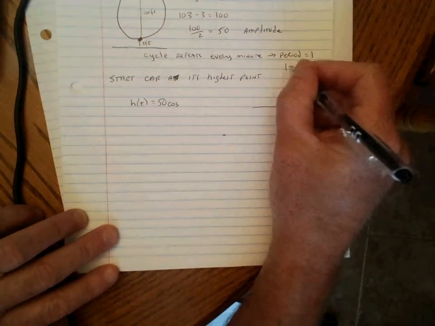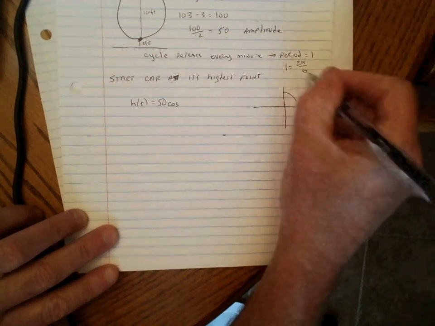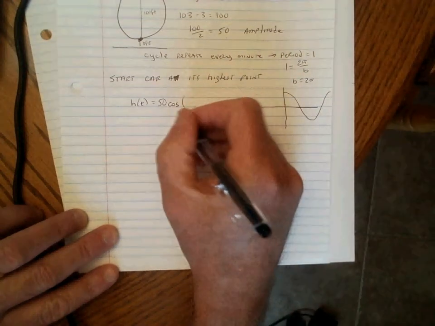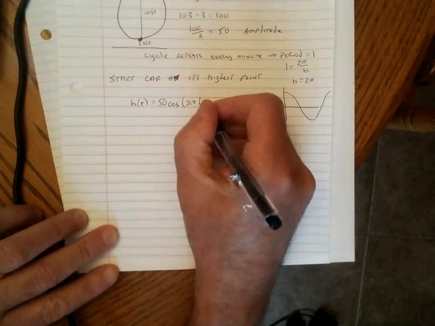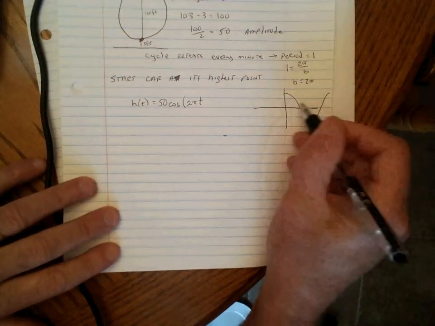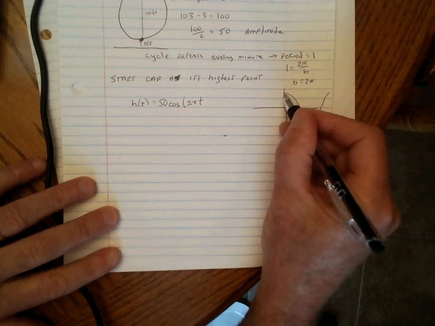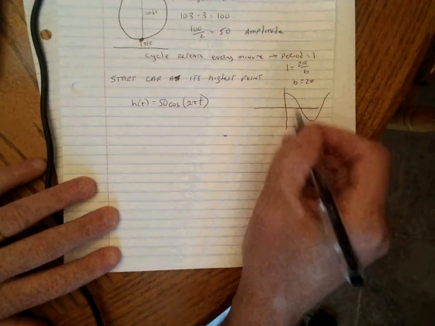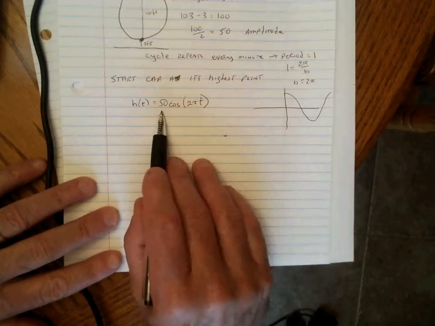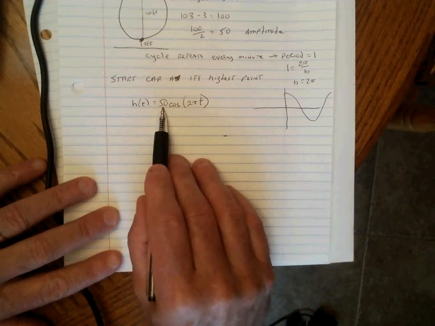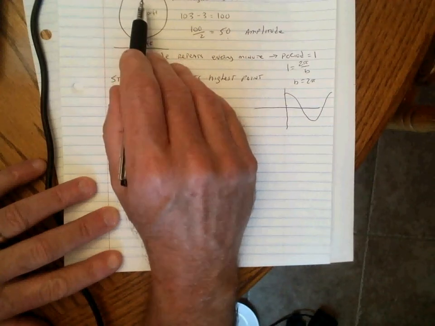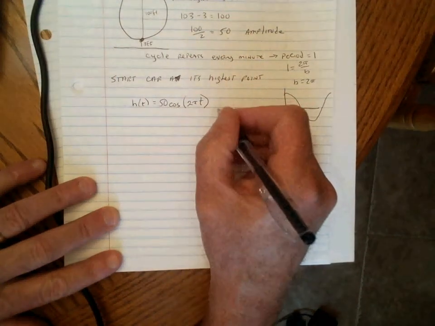We need the period to equal 1, so 1 has to equal 2 pi over b, and for that to be the case, b has to equal 2 pi. So this is going to be cosine of 2 times pi times t. Since we're starting at the highest point, there's no need to shift this curve right or left, because the cosine curve naturally starts at its highest point. But right now, the highest point on this curve is 50. We need it shifted so that the highest point is 103.